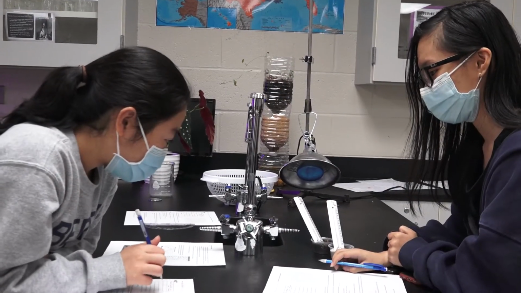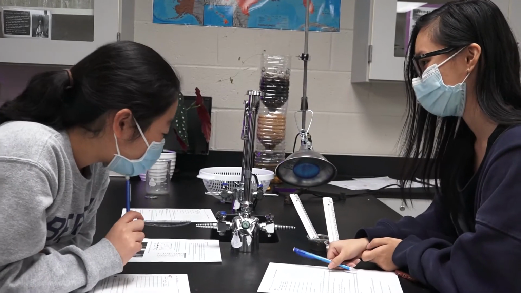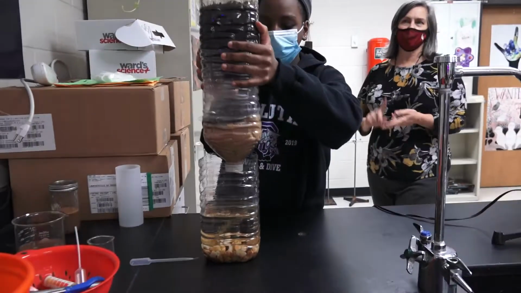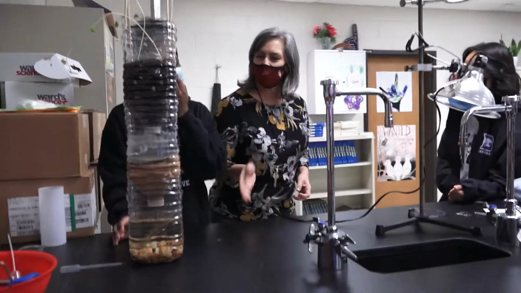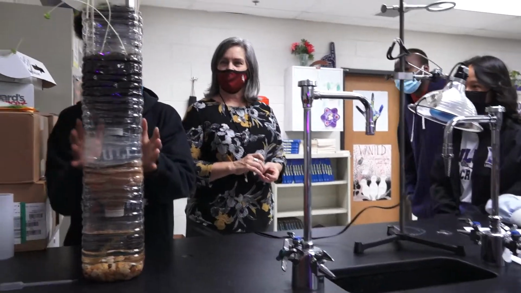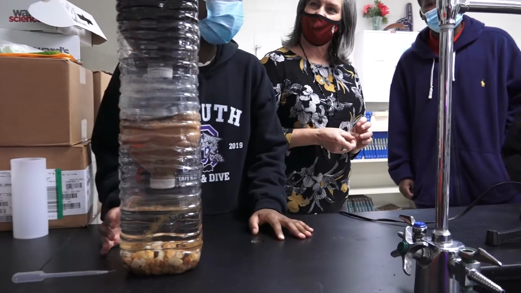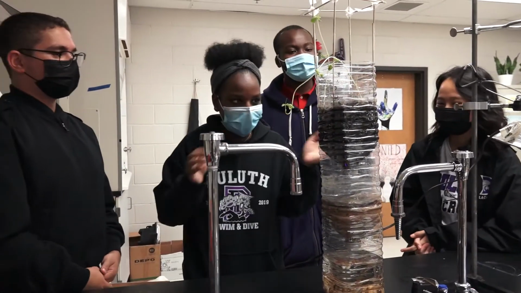Another big project that the students worked on was their eco-columns, and you can see the students are busy working on those. This was a long-term project that students spent over 12 weeks on, where we made a model of an ecosystem where we had a terrestrial chamber, we had a filtration chamber, and we also had our aquatic chamber, which represented a pond, and we had a cute little mosquito fish in there as well.